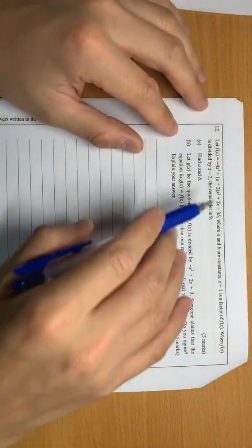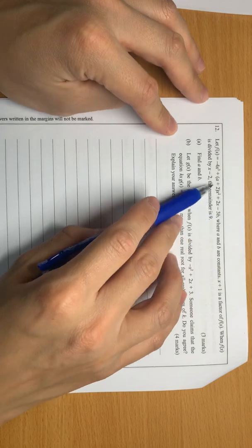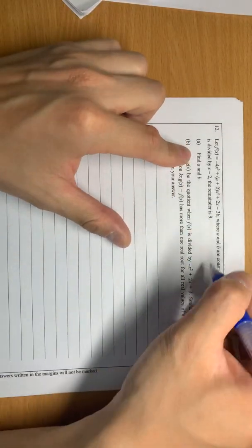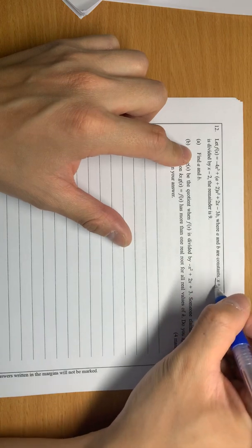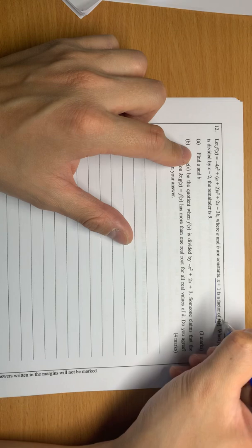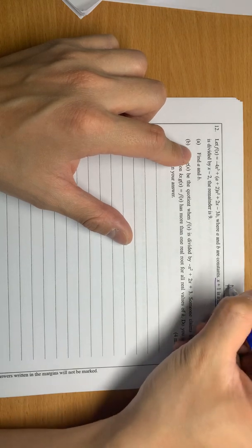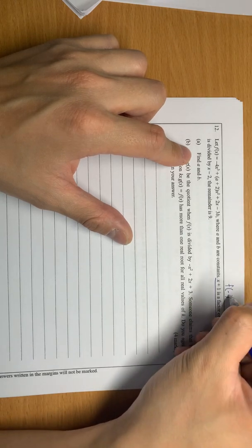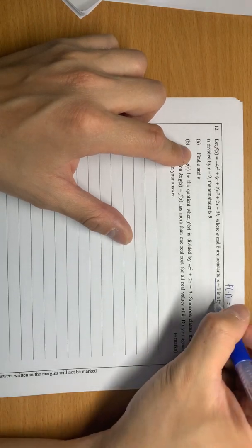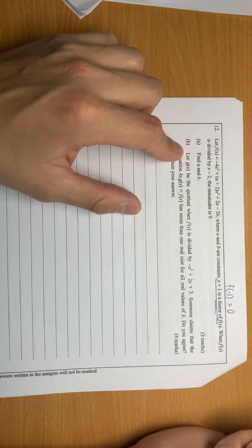Question 12 about polynomials. It's quite obvious in part A to find out a and b, because they tell you that x plus 1 is a factor, which means when f(x) is divided by x plus 1, the remainder is equal to 0. The remainder means f(-1). We have no remainder. That's the meaning of factor: it is equal to 0.